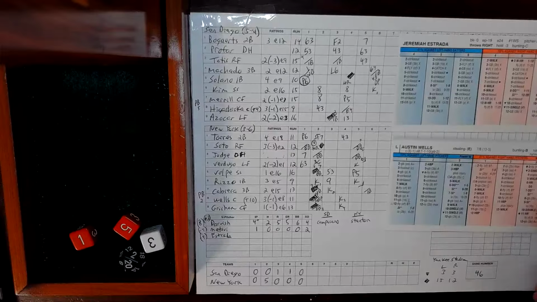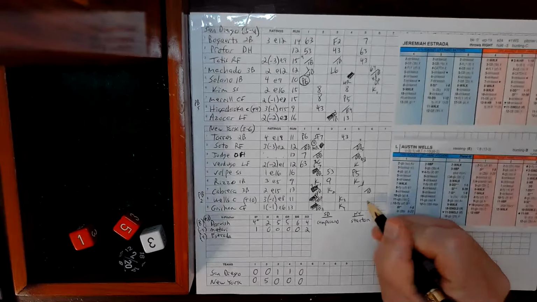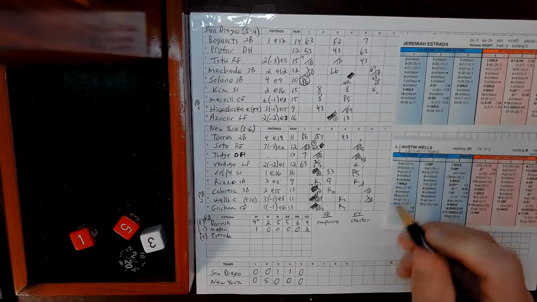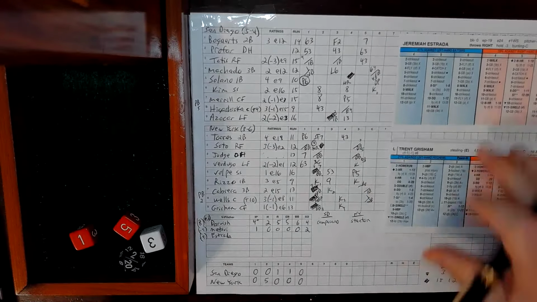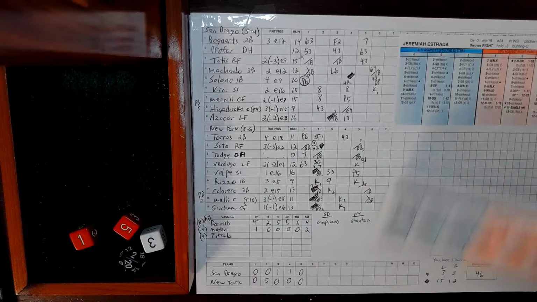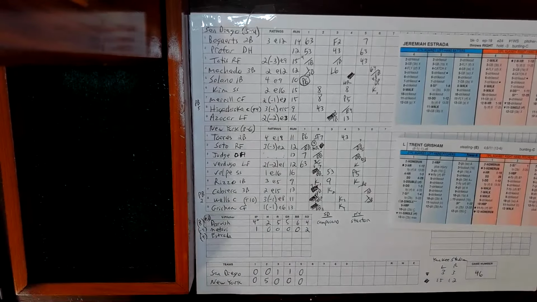3-6 for Wells, and that's trouble. 1-12 is a home run. That's a 20. It'll be a double for Austin Wells. Cabrera, with nobody out, will hold at third base. So runners are at second and third. Estrada's getting knocked around. And here's Trent Grisham.